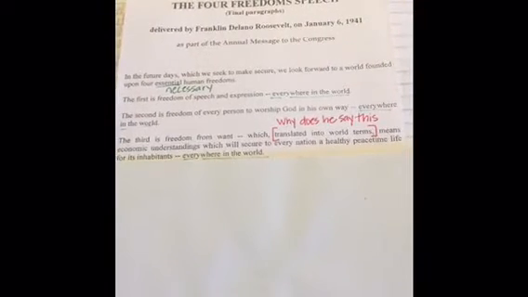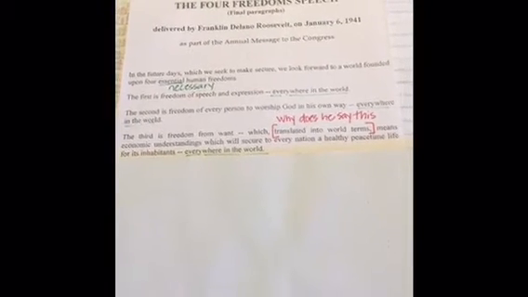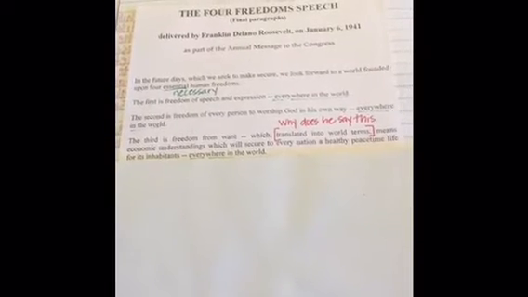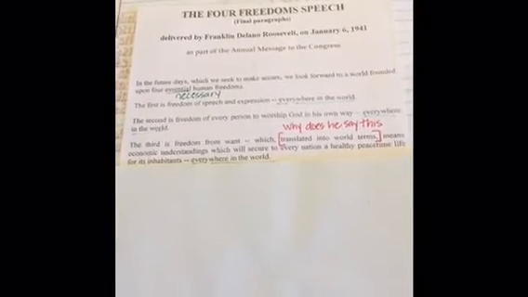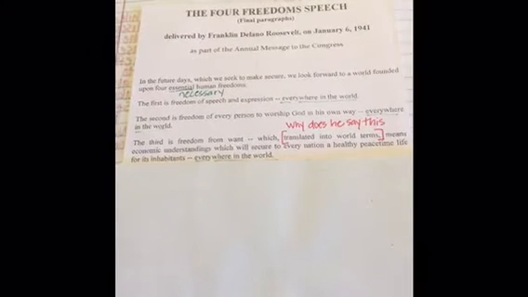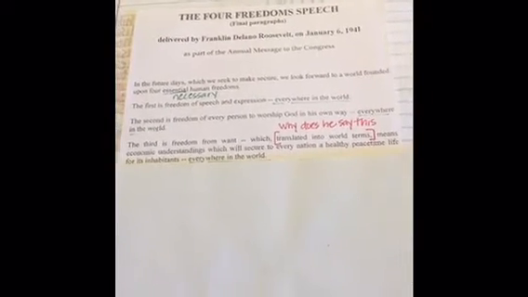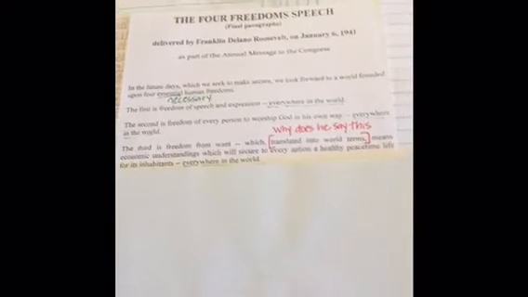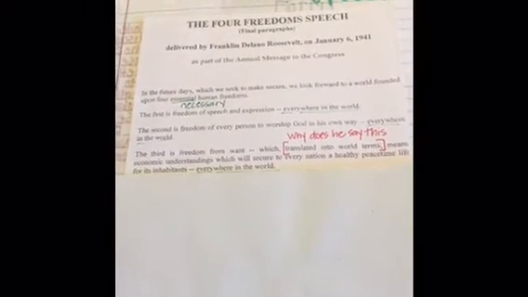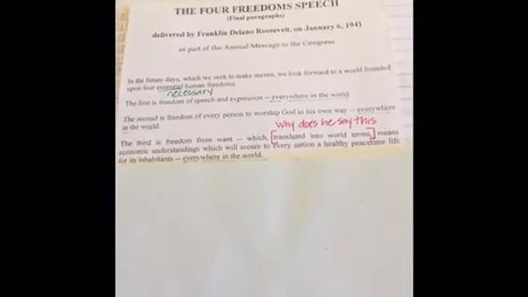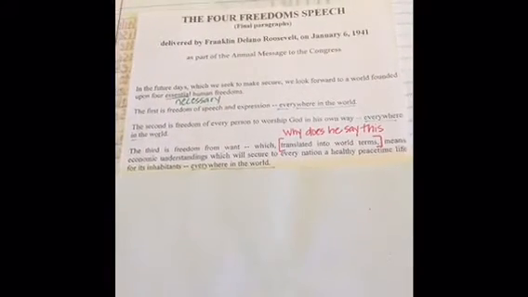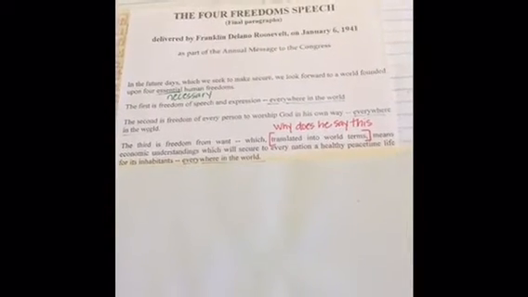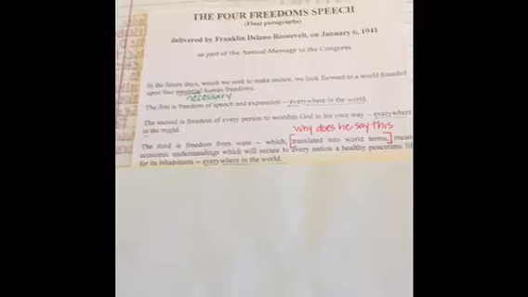Why would he say translated into world terms? Think about his audience. Think about politicians and presidents, where they have to stand in front of people and they have to convey a certain message. Why would they change their words? Why would he say in world terms as opposed to in nation terms or in American terms? Why does he say in world terms? And then it says means economic understandings, which will secure to every nation a healthy peacetime life for its inhabitants.